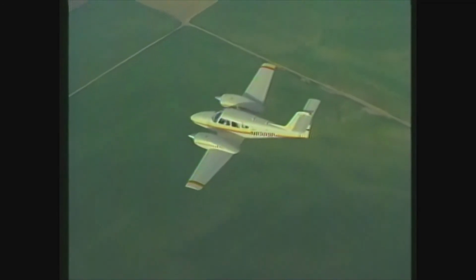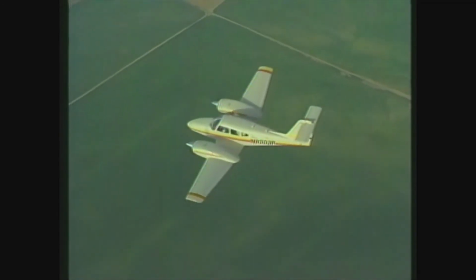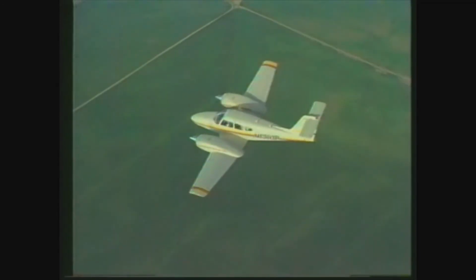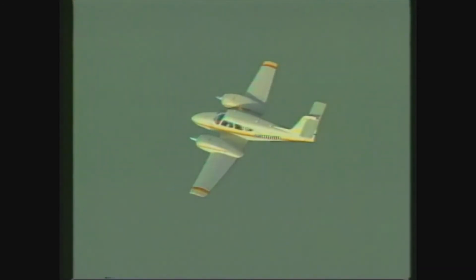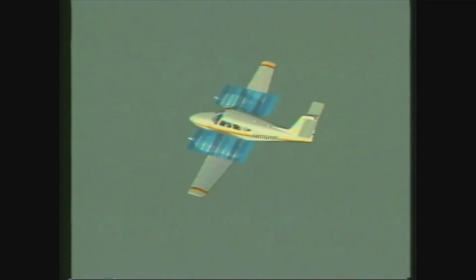To gain the most from a multi-engine airplane, you must have a good understanding of its unique aerodynamics. Induced airflow is a good example. With wing-mounted engines, additional lift is produced from the induced airflow of the propeller slipstream. This is important to remember because a sudden power reduction results in an immediate loss of lift.